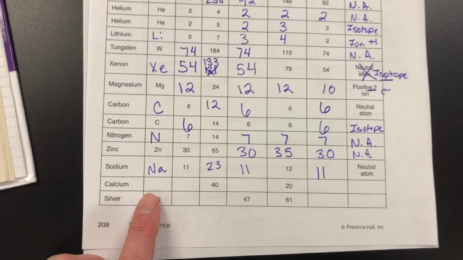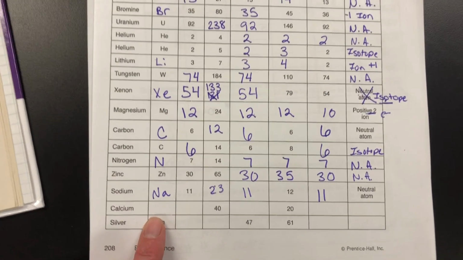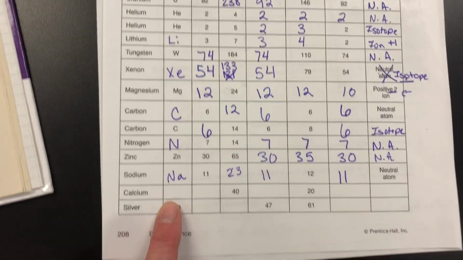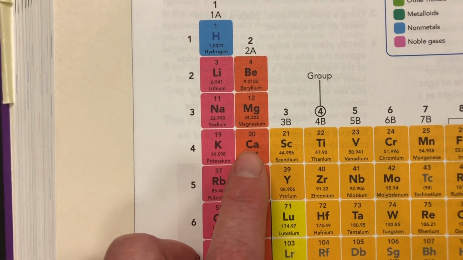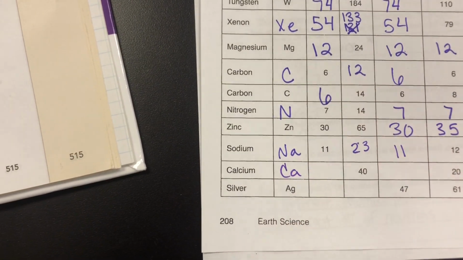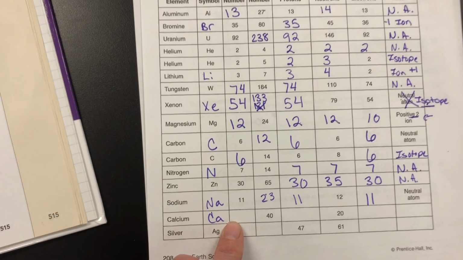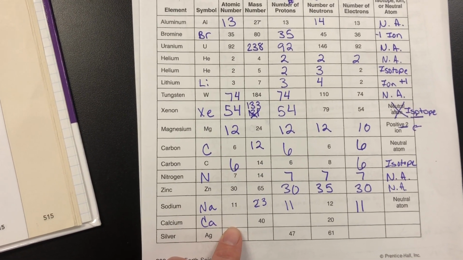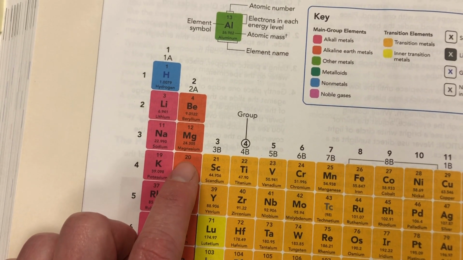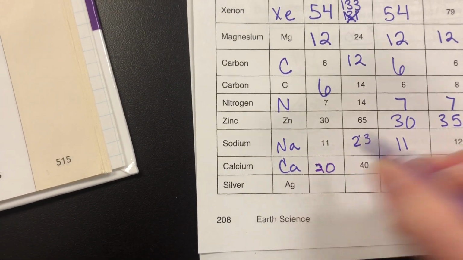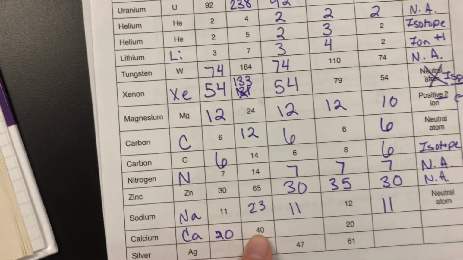Okay, so calcium. Calcium, we want to find that symbol. Okay, so we'll find calcium on our periodic table. Here's our calcium. Our symbol is Ca. Okay, and then we want the atomic number. So we go back to find our atomic number. Our atomic number is right up here. That's that big number on top. So here's calcium. This is our atomic number. Our atomic number is 20. Our mass number, they gave it to us, is 40.